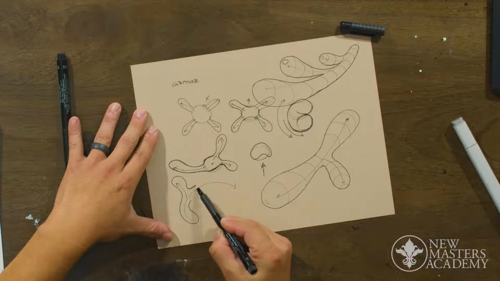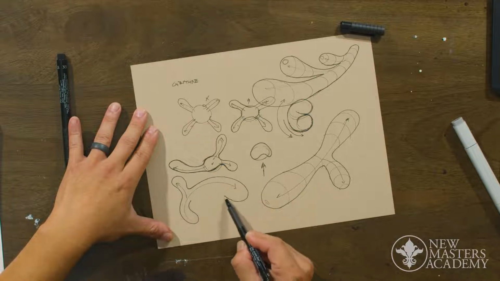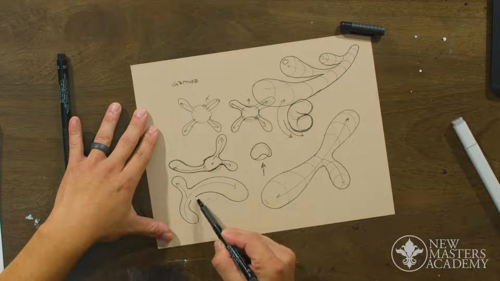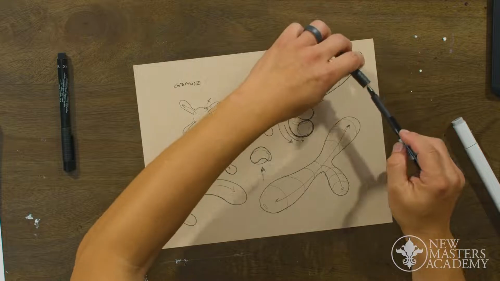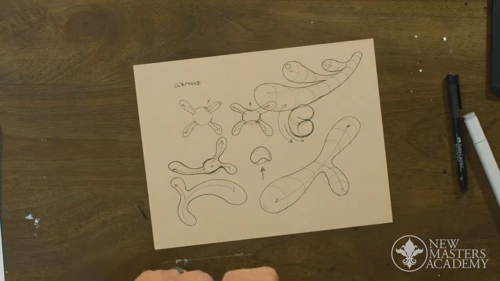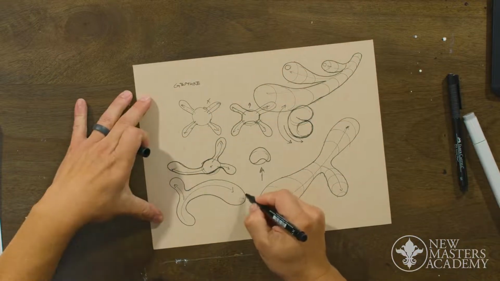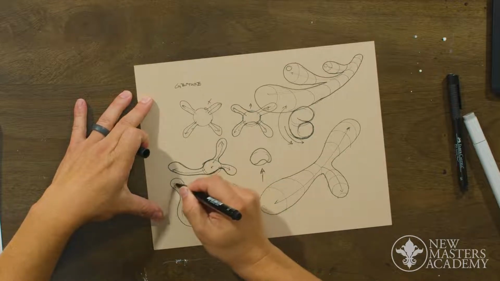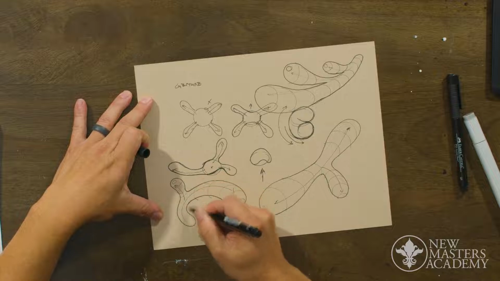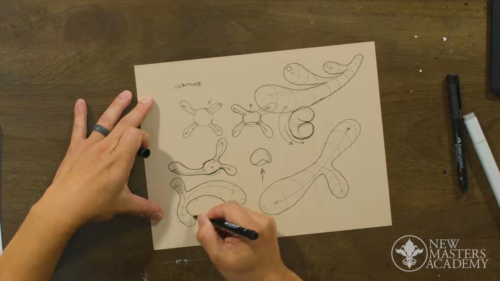See how the transition I'm slowed down? See, this goes this way.